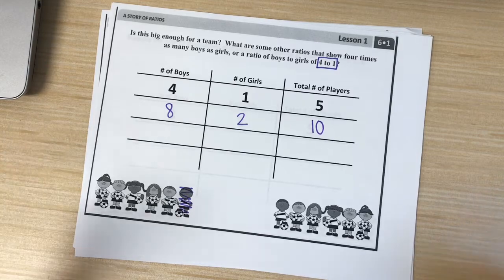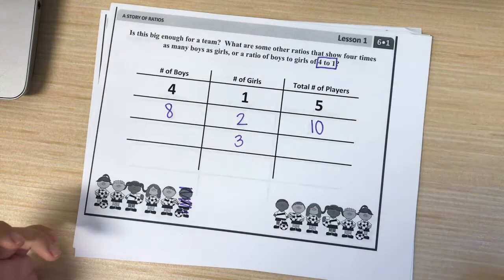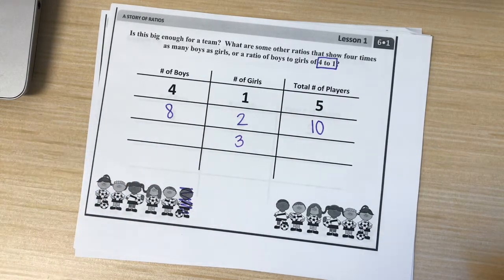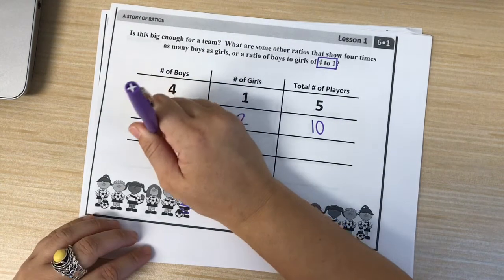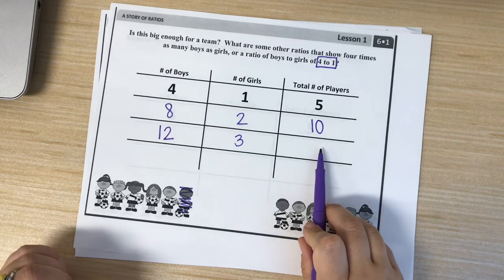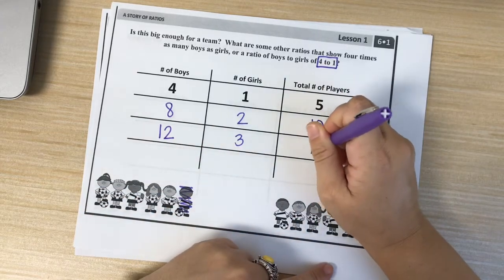So next, continuing with this ratio, if there were 3 girls, we can figure out how many boys that would be by thinking of 3 groups of 4. And 3 groups of 4 is 3 times 4, which is 12. Okay, and again for the total number of players, 12 plus 3 equals 15 players.